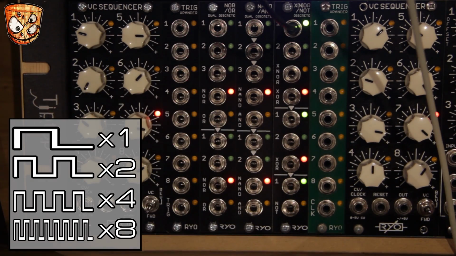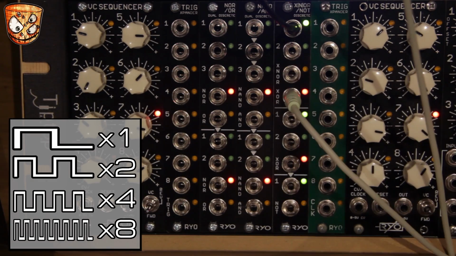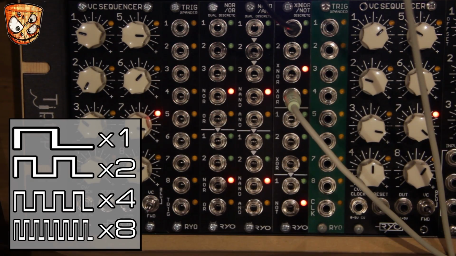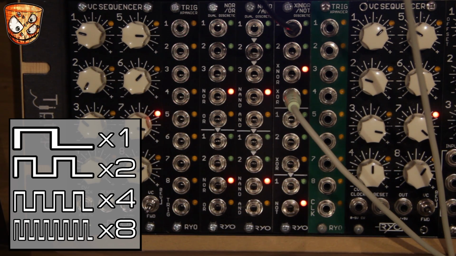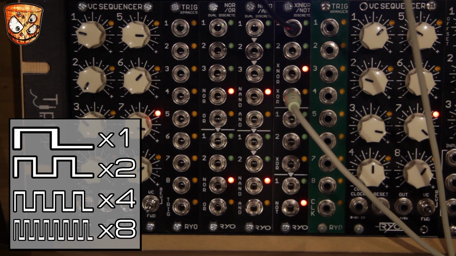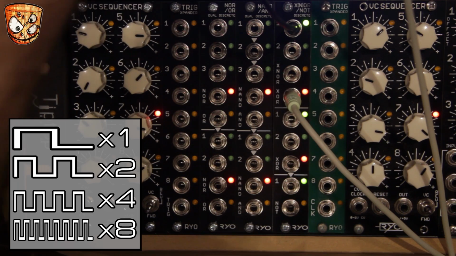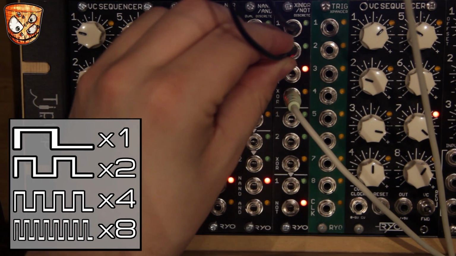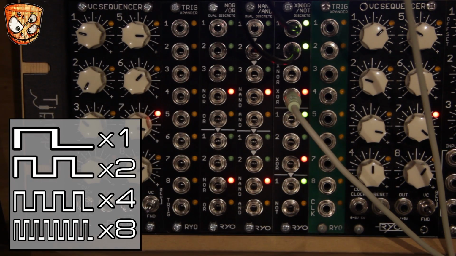Taking this out and into the first channel of the XNOR and XOR gate. An XOR is an exclusive OR which matches the English language version of the word OR, as in one or the other. A standard OR logic gate is one or the other or both. So that was a ×1 clock, and here I'll take a ×2 clock into the second channel.